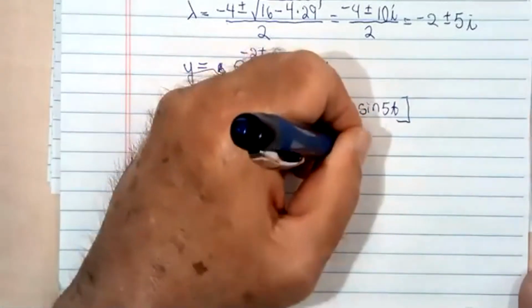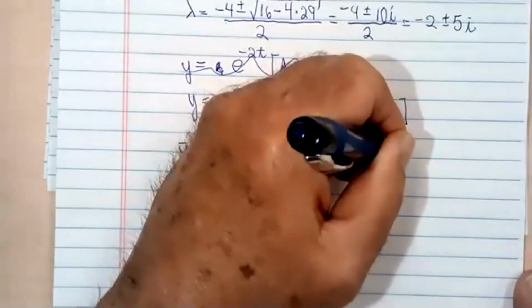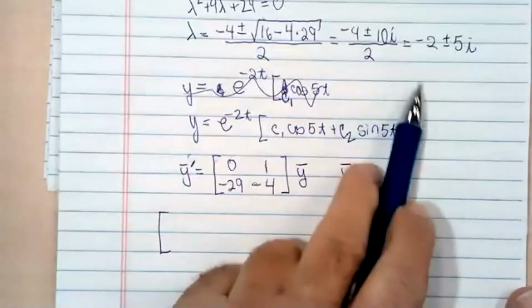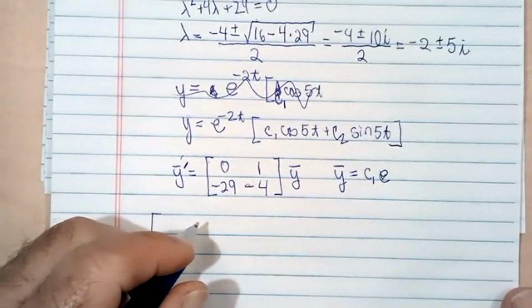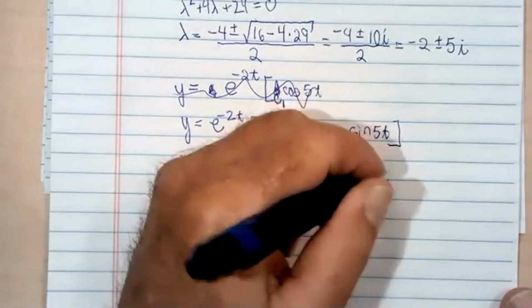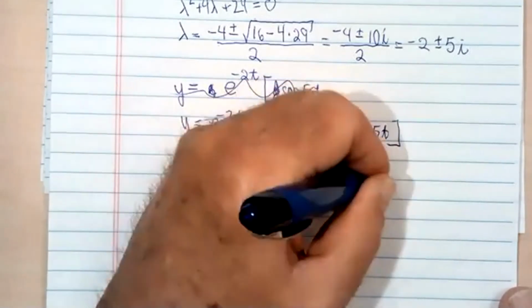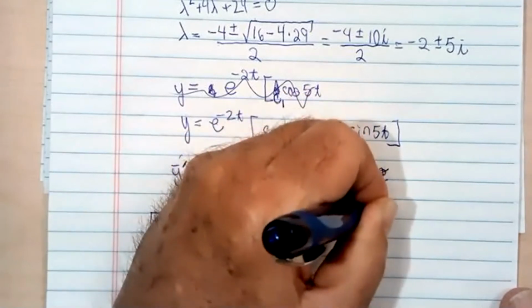I know that my general solution is this, C1 e to the lambda 1, which is, well, I can write down a solution, but it's complex valued.